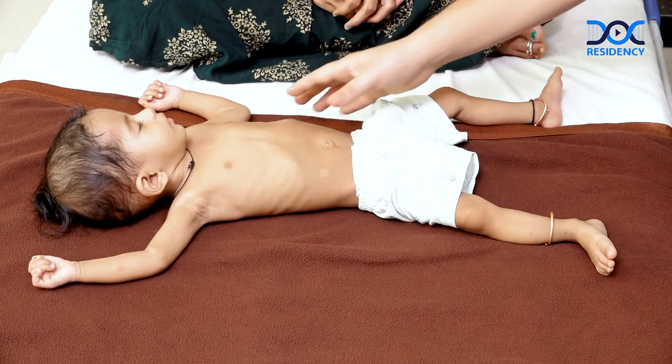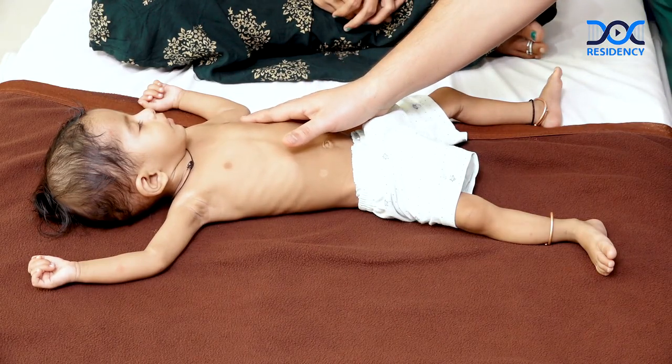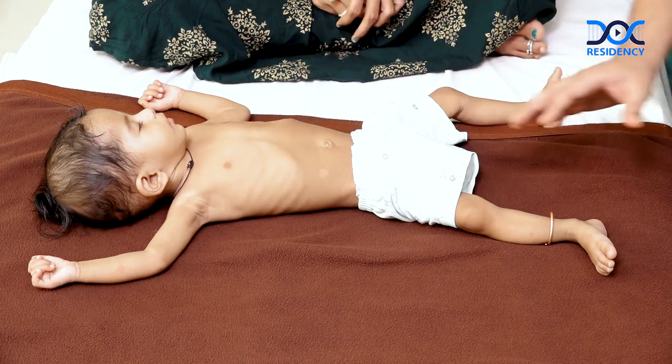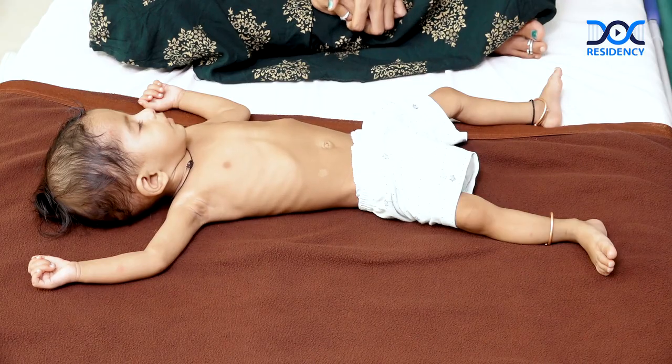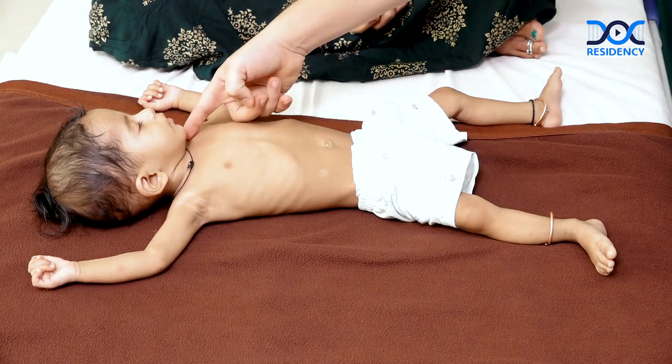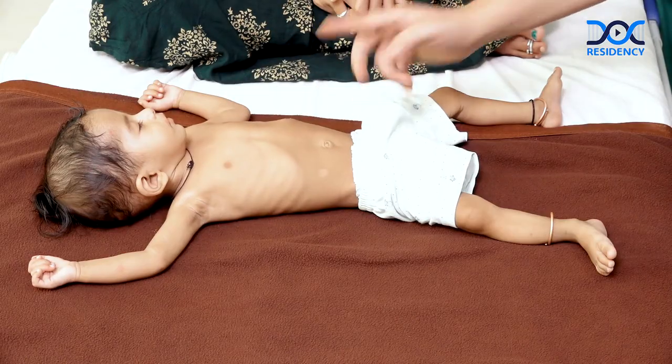What is the apex beat here? In which line? It's in the 5th intercostal space, sir, just lateral to the midclavicular line. Is it normal or abnormal in this age? 4th space it should be, and it should not cross the midclavicular line. So now there is one more question for you. Midclavicular line and midline of clavicle are different. You have to understand that. So here we are seeing between the 2/3 and 1/3, and then we are doing.